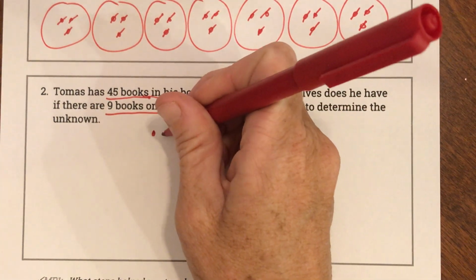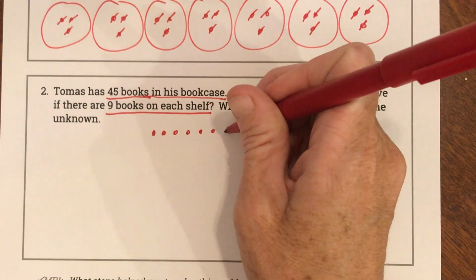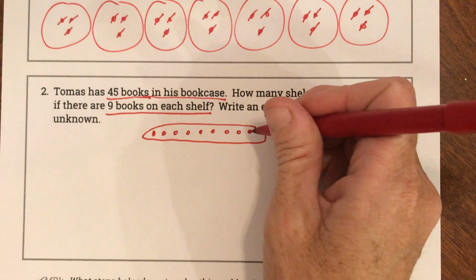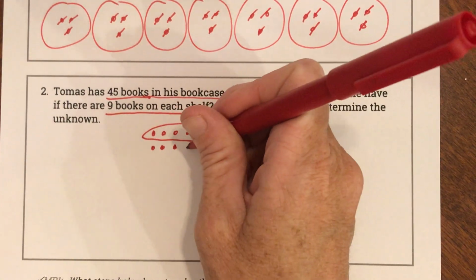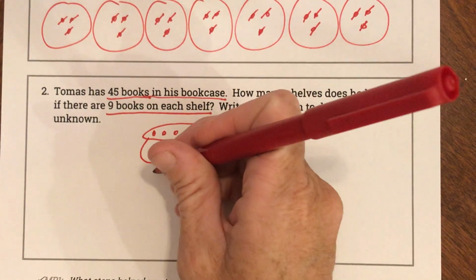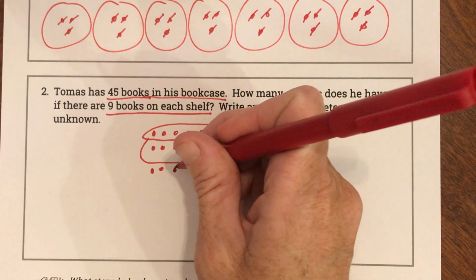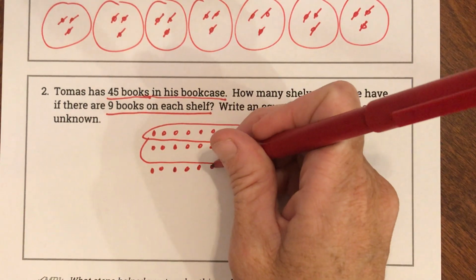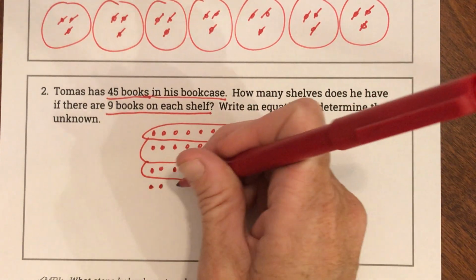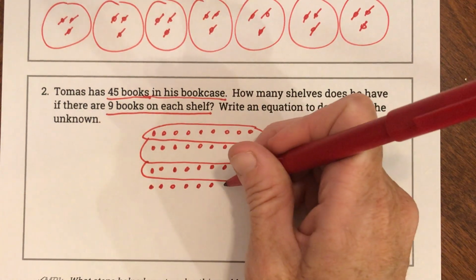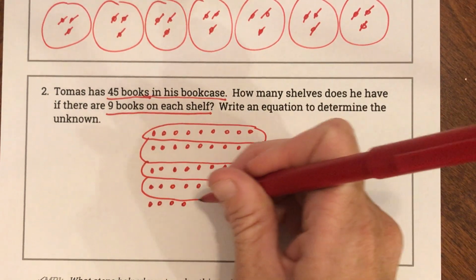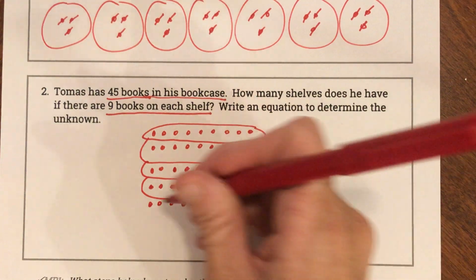So he has 1, 2, 3, 4, 5, 6, 7, 8, 9. That is one bookshelf. Okay, so 9, 10, 11, 12, 13, 14, 15, 16, 17, 18, 19, 20, and I'm keeping them lined up. 21 through 36, then 37, 38, 39, 40, 41, 42, 43, 44, 45.